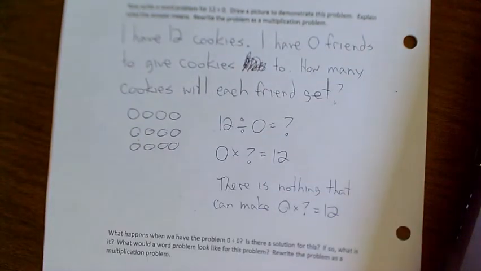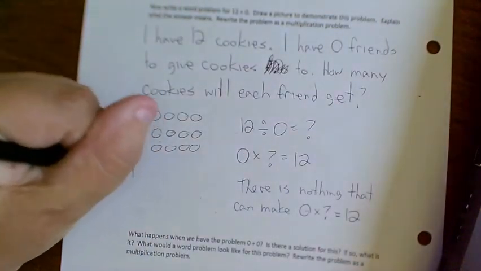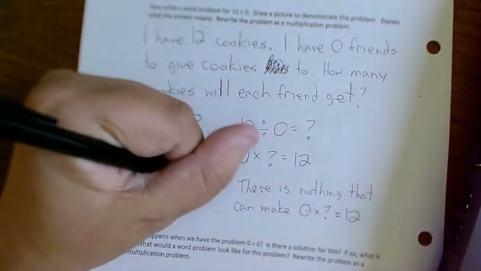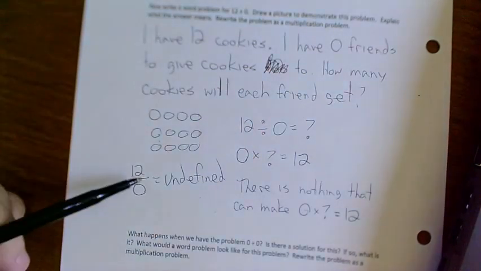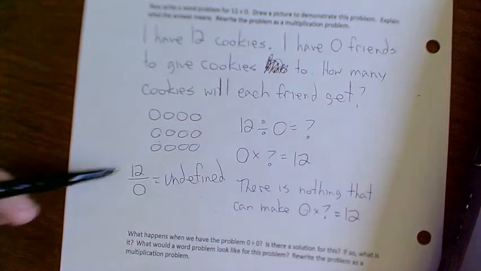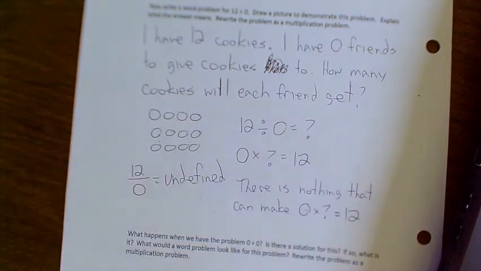So since this is impossible, we call this situation undefined. So 12 divided by 0 is undefined. It's impossible to do. So anything divided by 0 will always be undefined. Okay, so if it's 0 divided by something, it will be 0, but if it's the reverse, it's undefined.